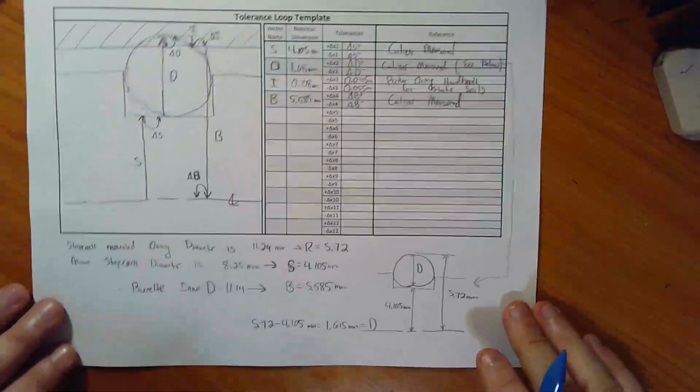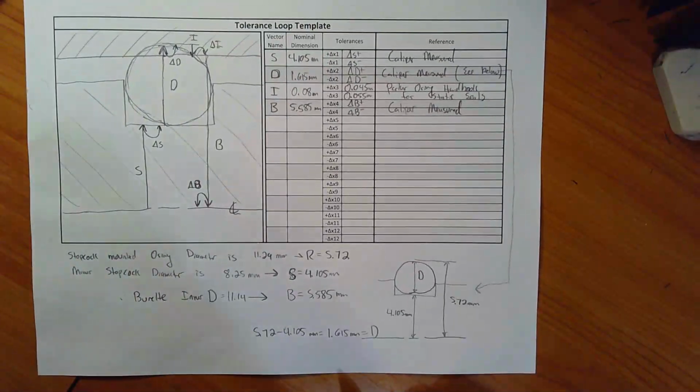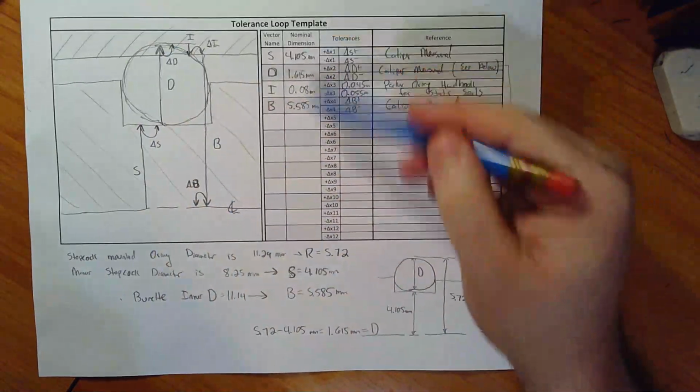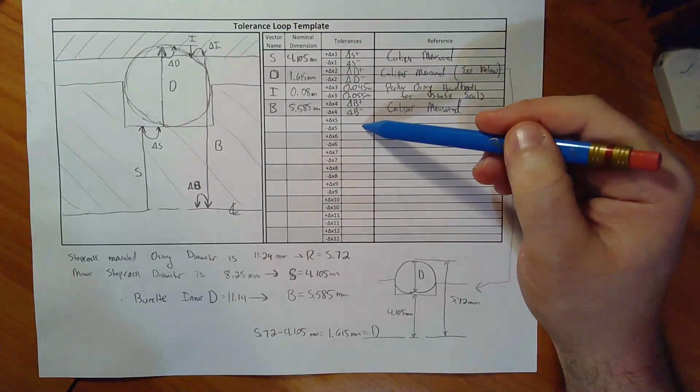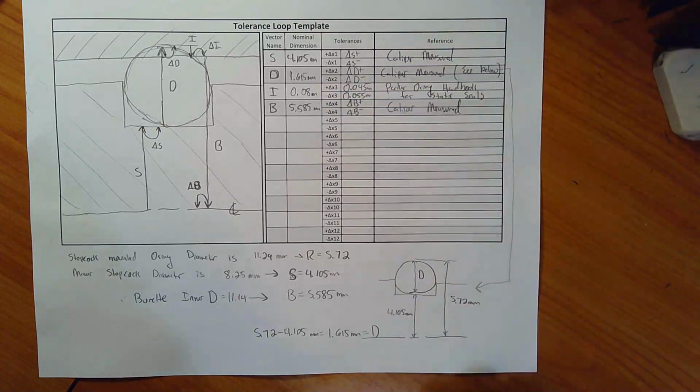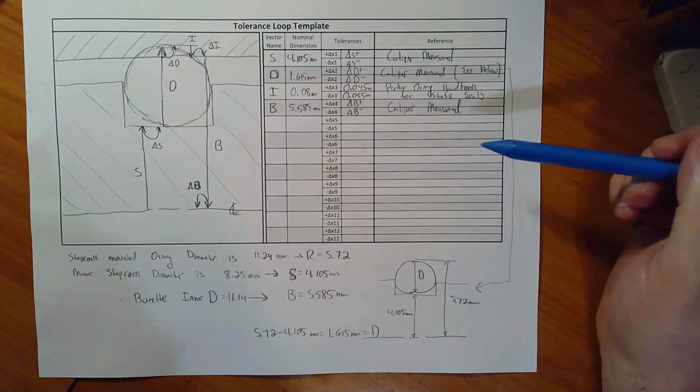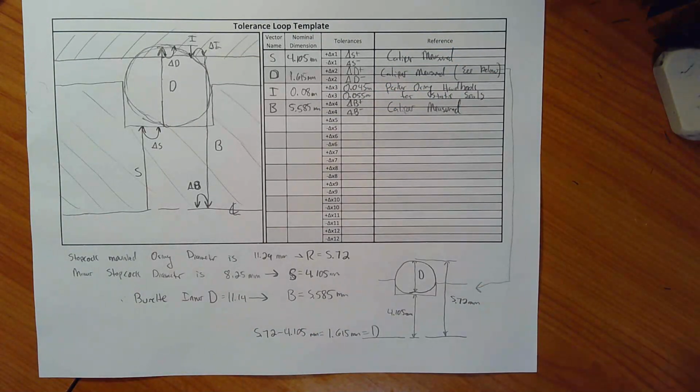Okay, and that's the setup for my tolerance loop. So I've got the loop here. I've got all my dimensions. I've got the tolerances that I don't know, the tolerances that I do know, the nominal dimensions, where they all came from, and I'm set to move on to the next step.